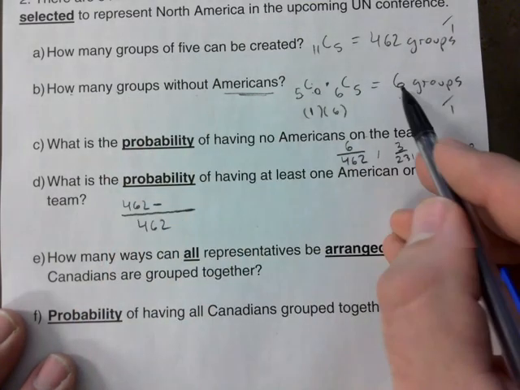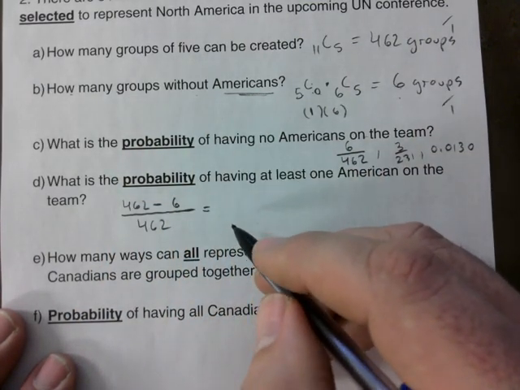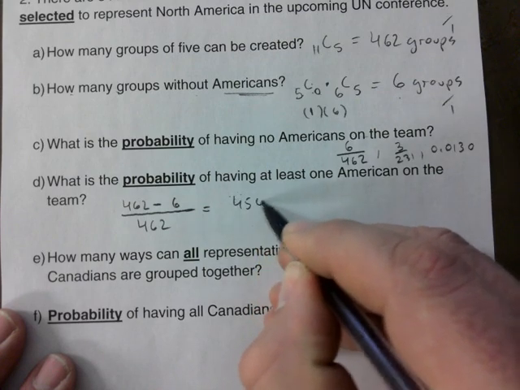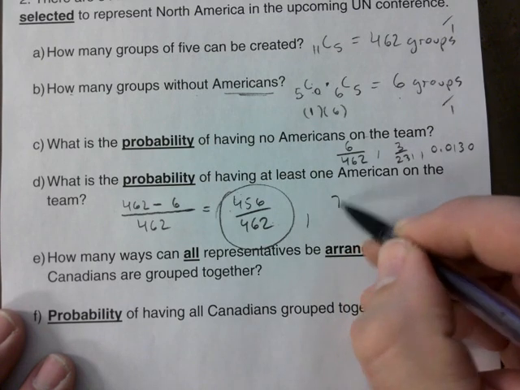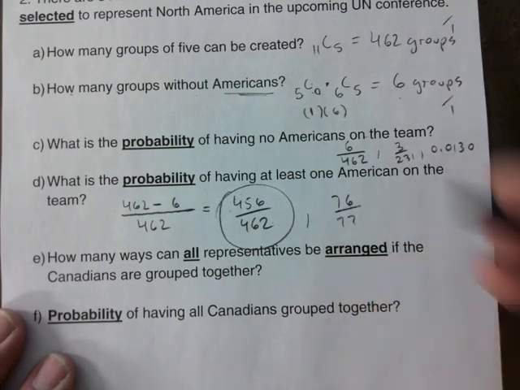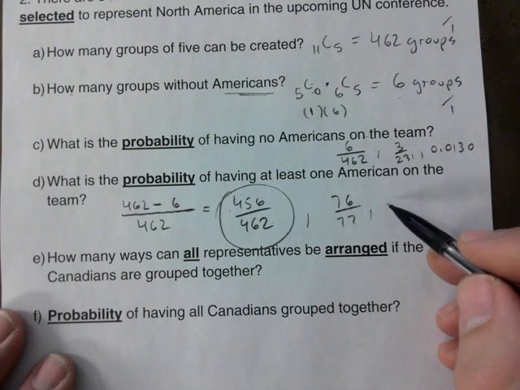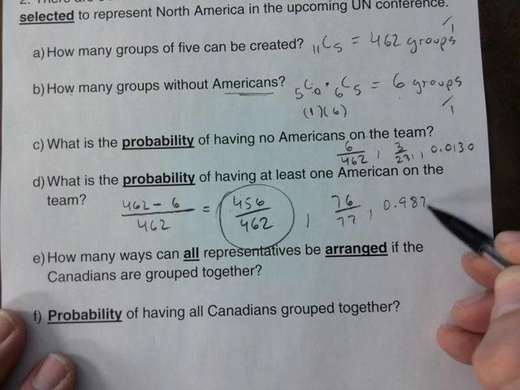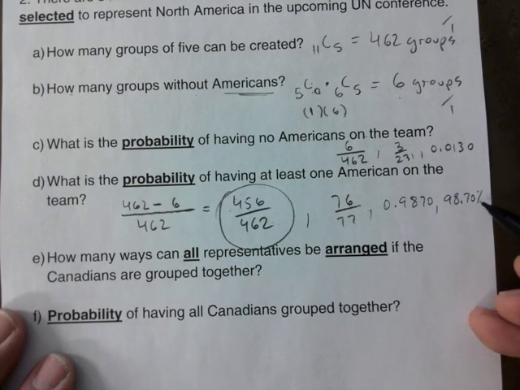Because this is all the groups that would not have any Americans on it. And that is 456 over 462. If you can't stand not reducing, then that's what you would get. If you don't like fractions, because you're traumatized, then that is it. And then if you want percentages, then that is it, right?